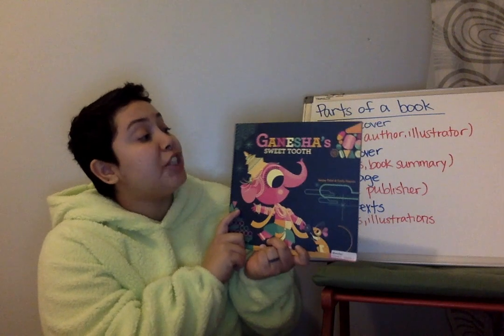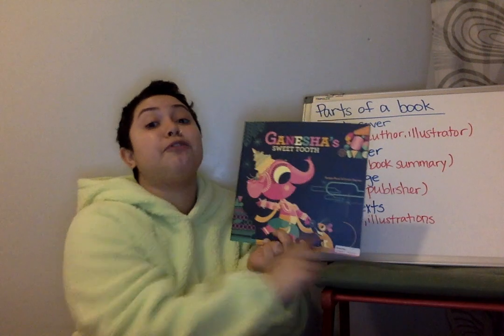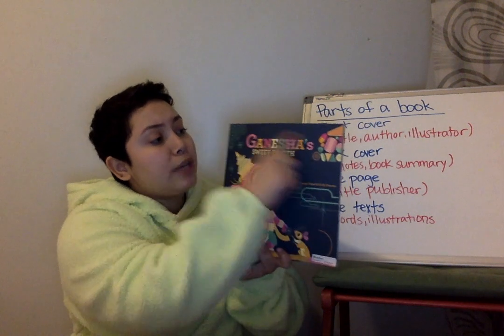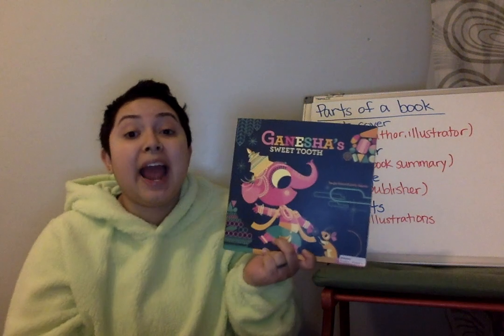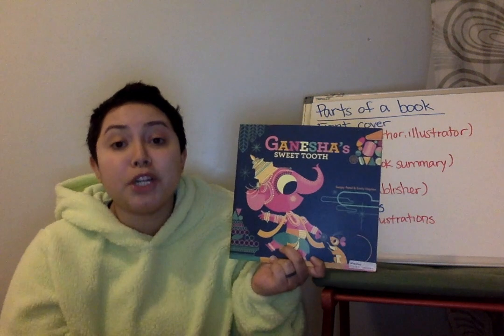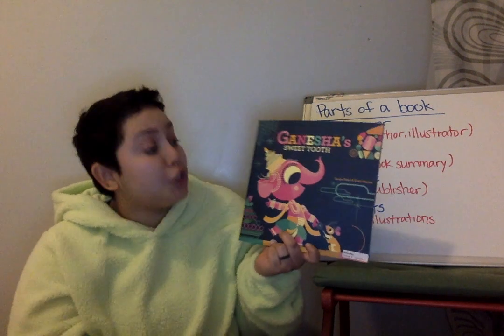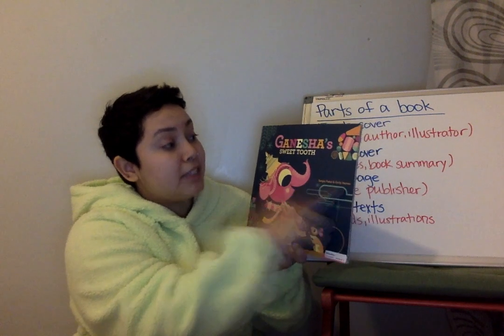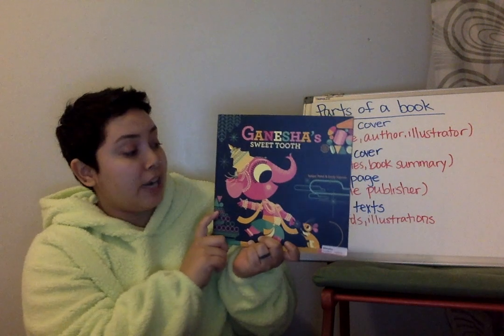Here is Ganesha's Sweet Tooth. This is the front cover of our text. I know that the title is right here. It's big and it's bold. Now I'm going to look for our author or illustrator's name. I see Sanjay Patel and Emily Haynes. Those are our author and illustrator.